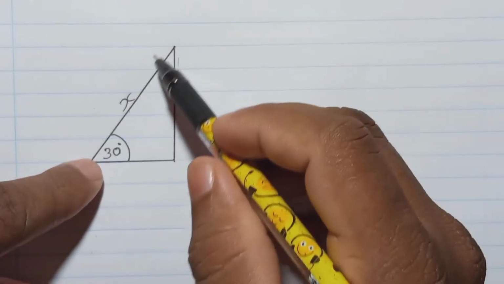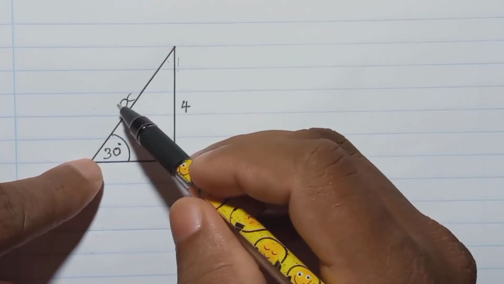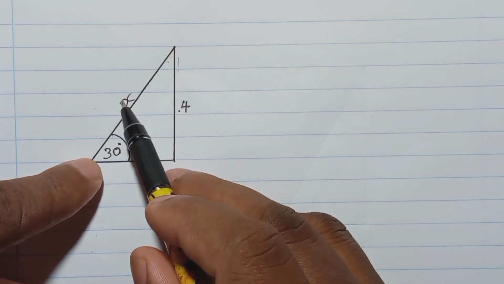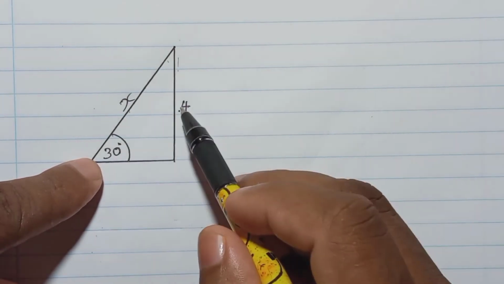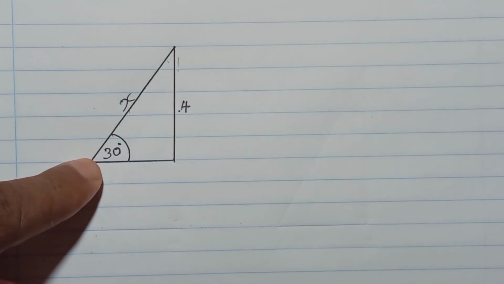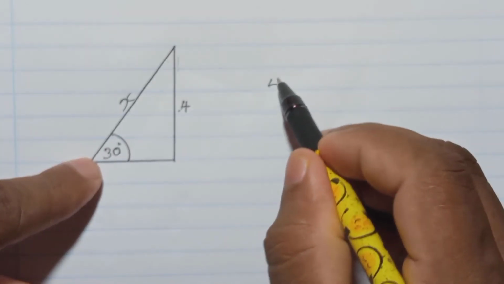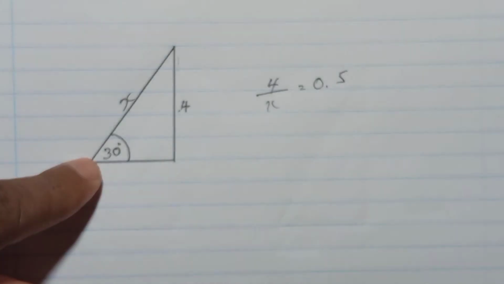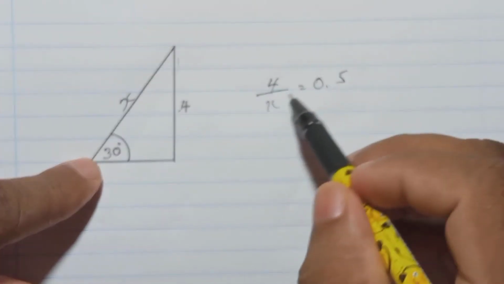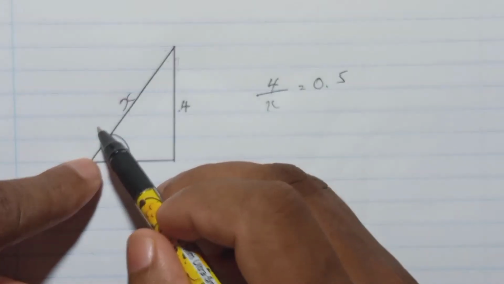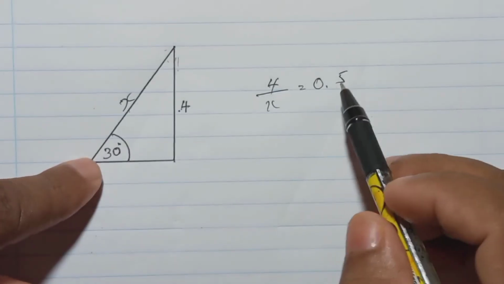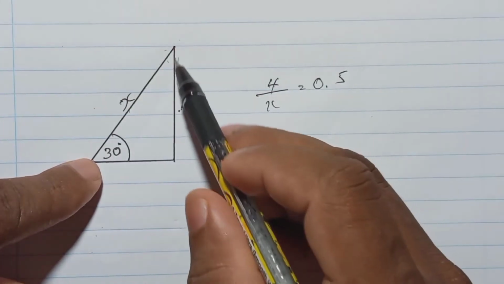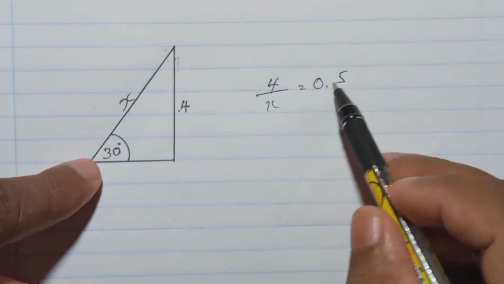Think 4 centimeters. Now this one we don't know, how much it is. But you can use that rule. We know opposite divided by hypotenuse, for example according to this, it is equal to 0.5. So we can write 4 divided by x equals 0.5. Right? Because opposite divided by hypotenuse equals 0.5. We know that if it is 30 here, opposite divided by hypotenuse will be 0.5.